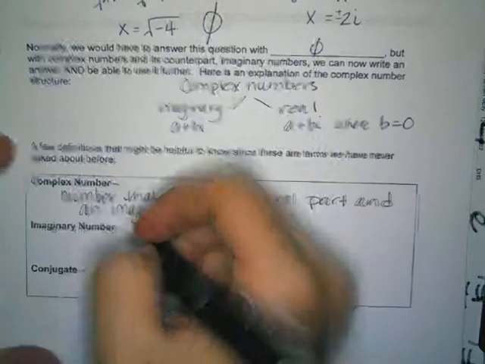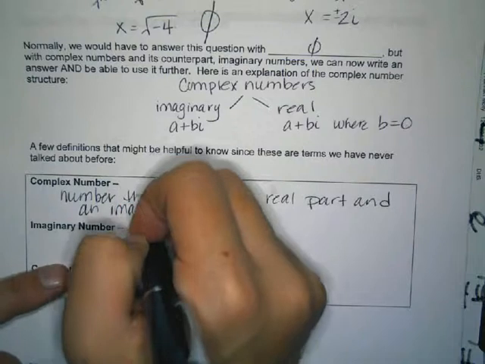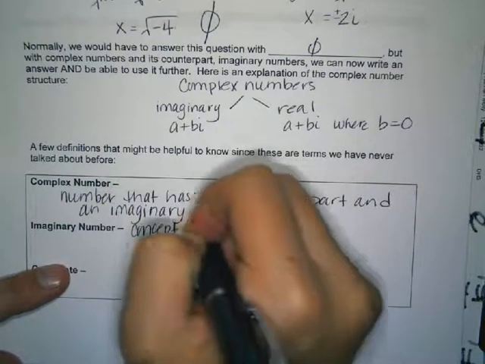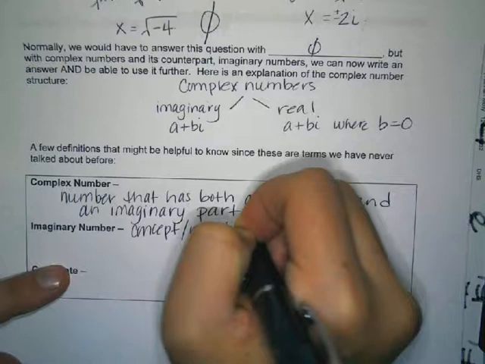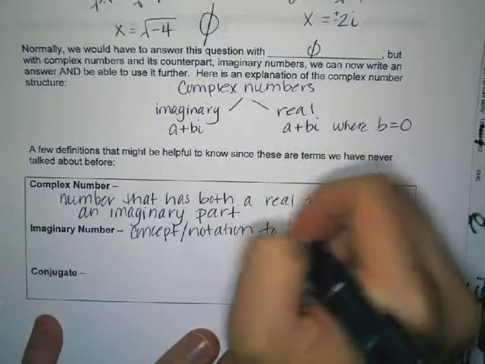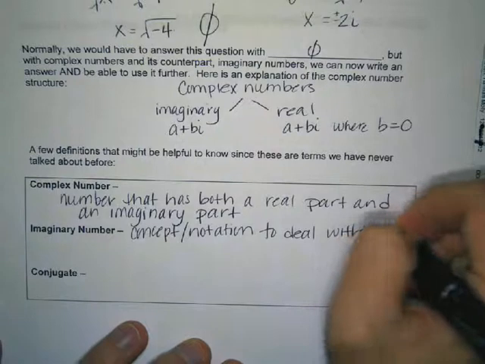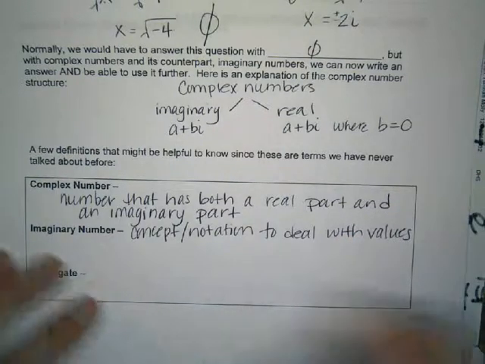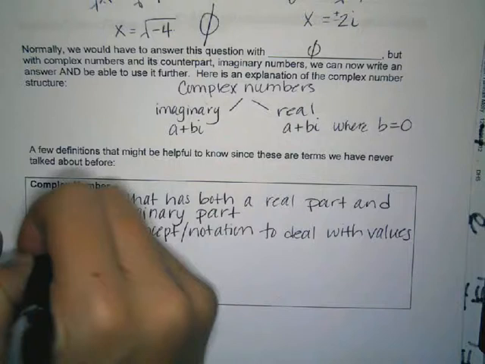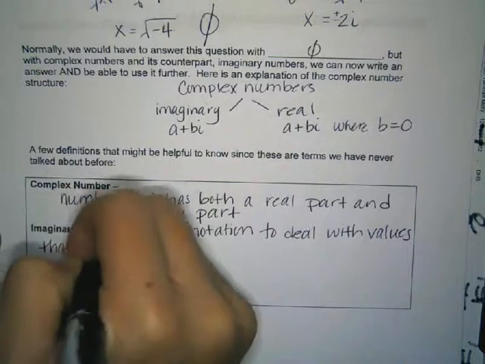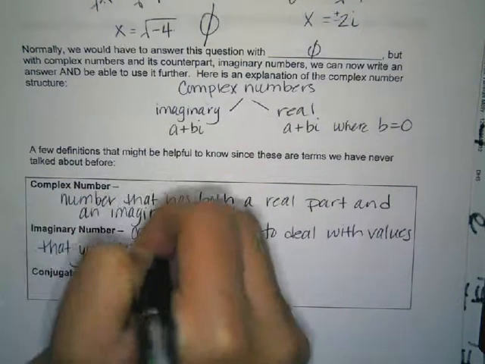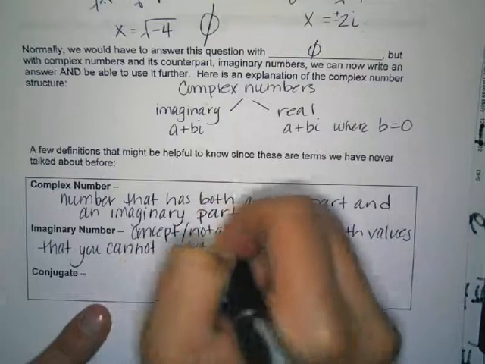An imaginary number is a concept or a notation to deal with values that you cannot plot on a number line.